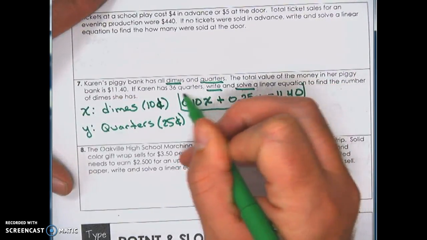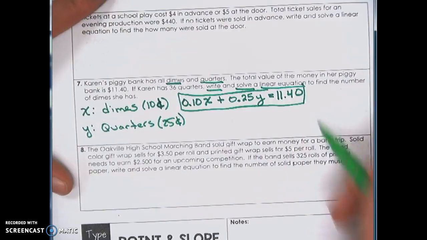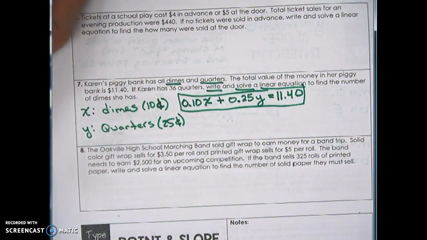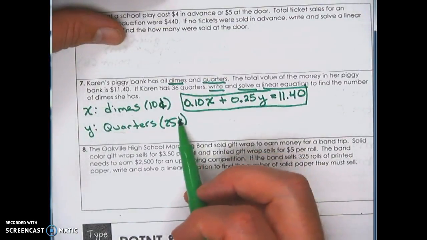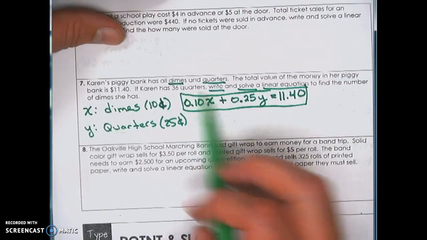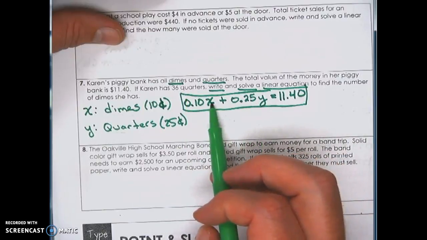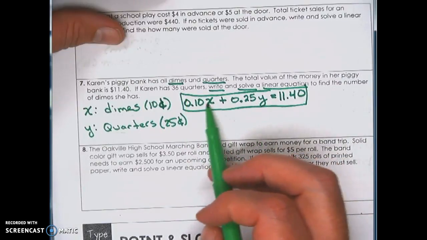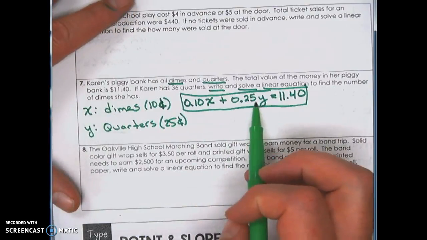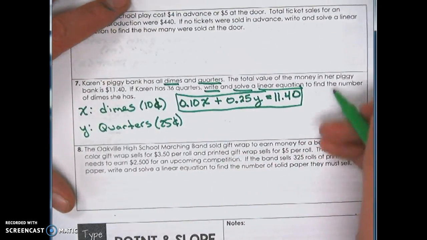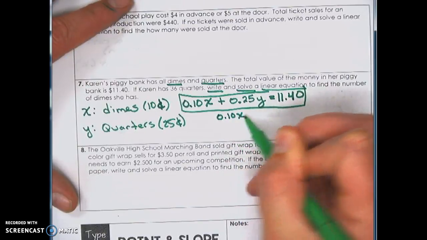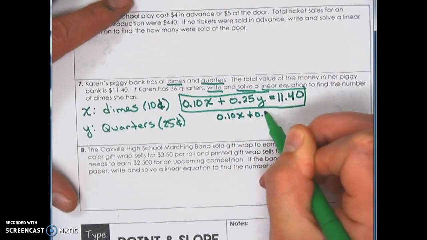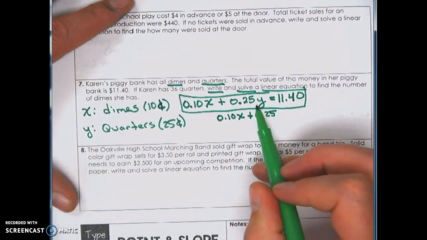So I did the first part, and now I'm just left to solve it. I'm supposed to be solving to find the number of dimes. I know the number of quarters. My quarters are Y, and I know I'm going to have 36 quarters. It wants me to find how many dimes, so I'm basically going to be solving for X. To solve for X, I'm going to have to plug in a number for Y. So I'm going to start this over, and it's going to be 0.10x plus 0.25 times Y.